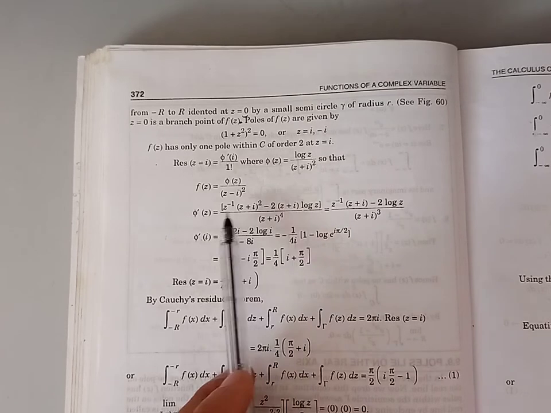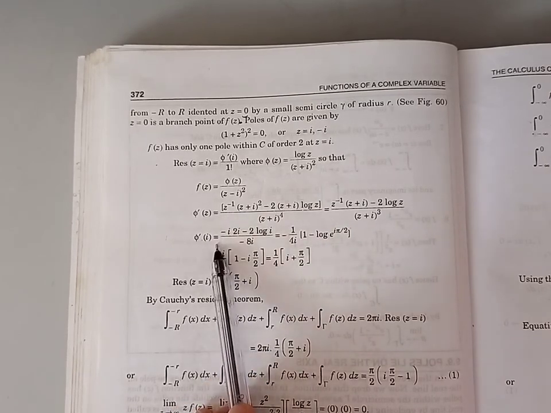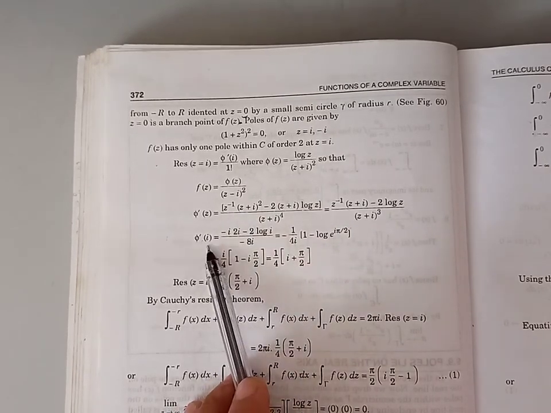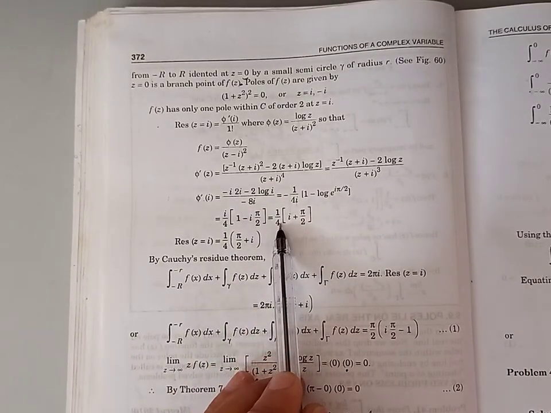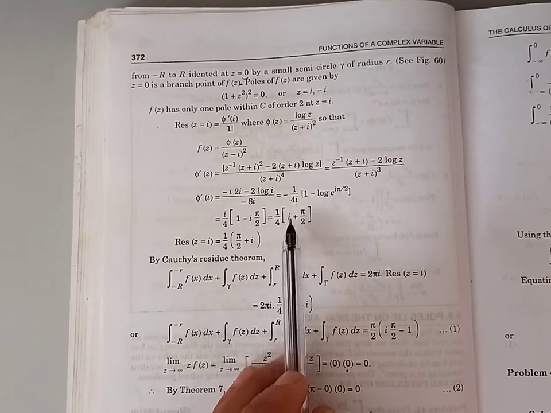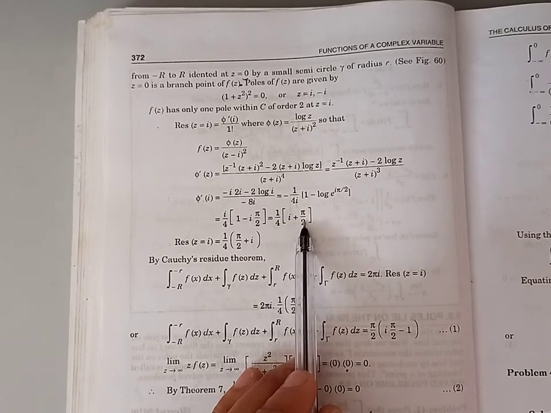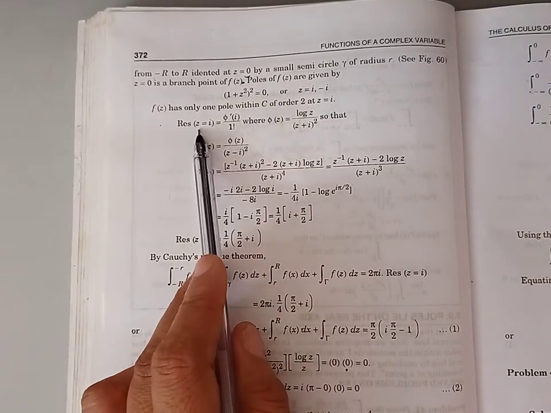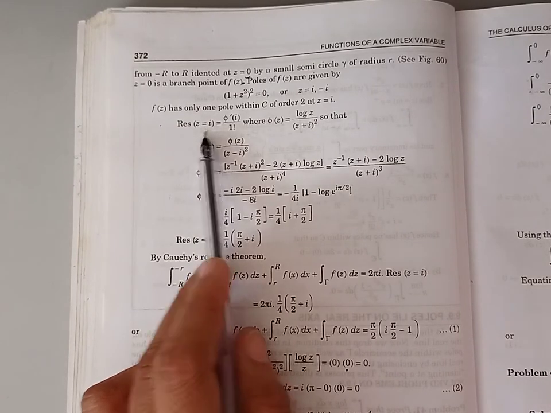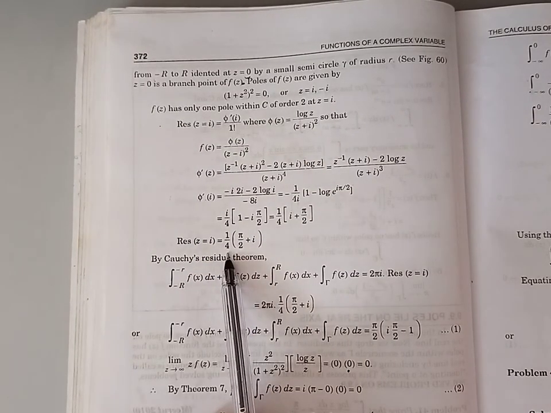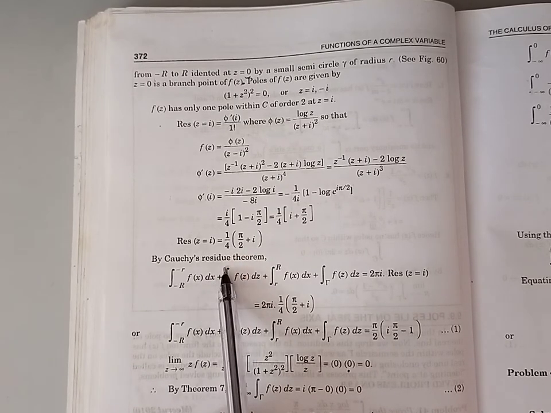Now let us put z is equal to iota here, and we get the value of the derivative at z is equal to iota, which is 1 upon 4 into iota plus pi by 2. Now putting this value here, we get the value of the residue at z is equal to iota. Now let us use Cauchy's residue theorem.